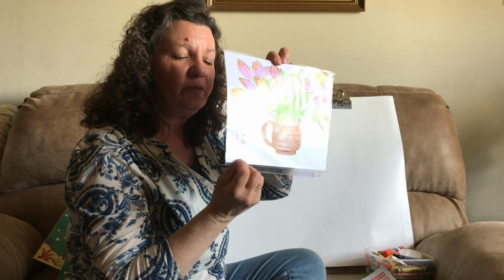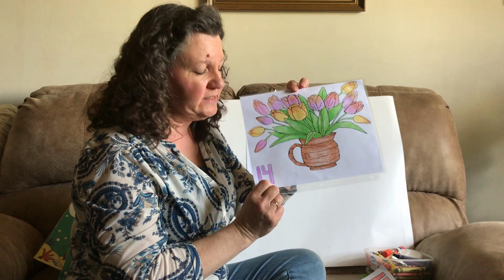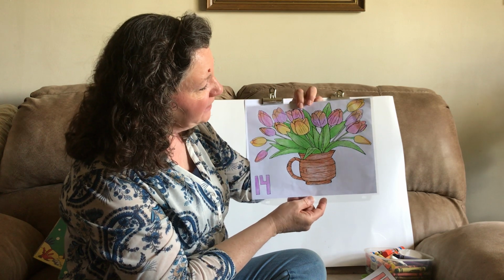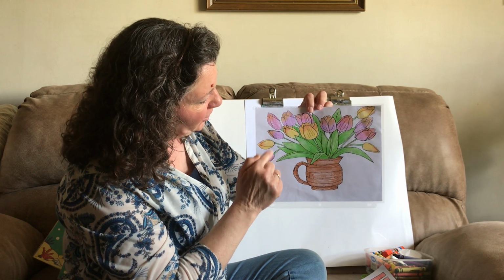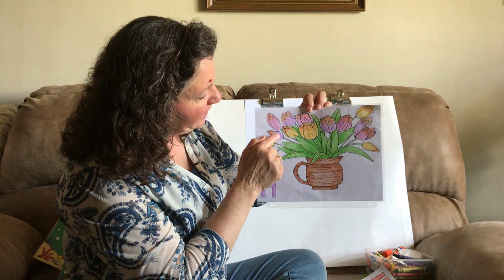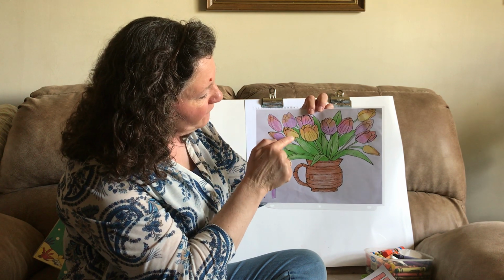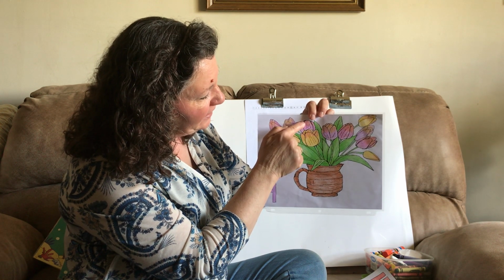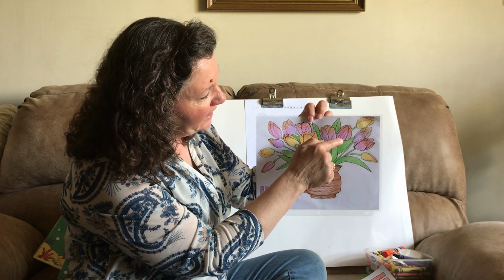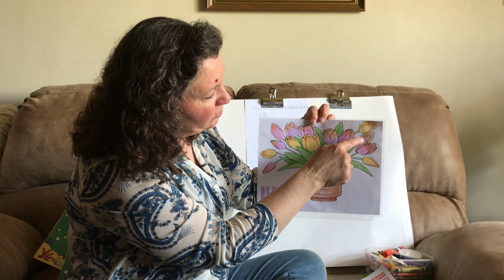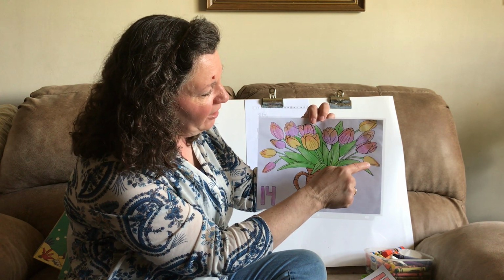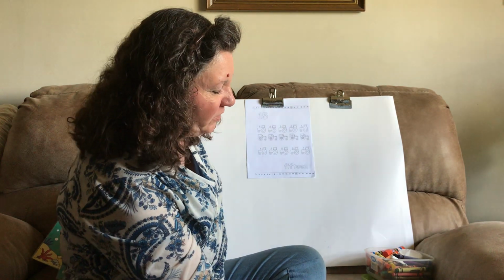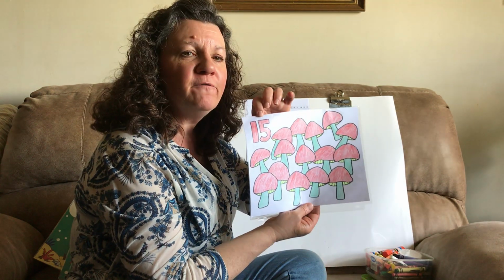And how about this one? Do you remember this number here? That's number 14. Number 14 is a 1 and a 4 together. That's number 14. Let's count the flowers. 1, 2, 3, 4, 5, 6, 7, 8, 9, 10, 11, 12, 13, 14. So what is that? 14. And then the one we started working with this week is 15.